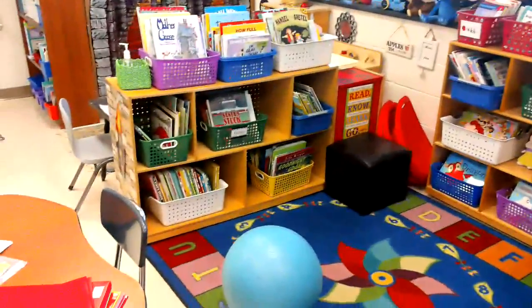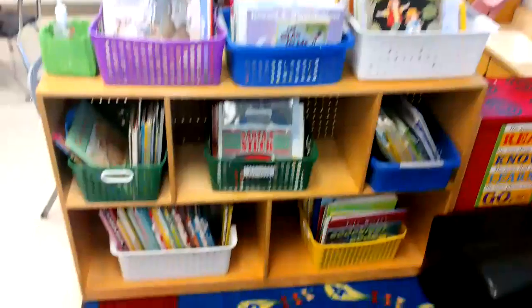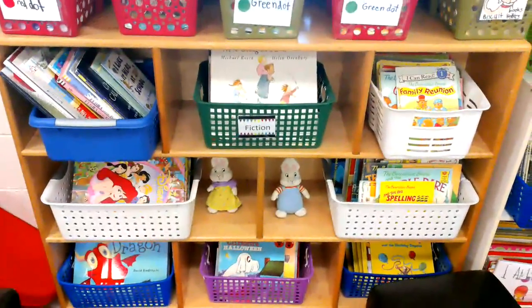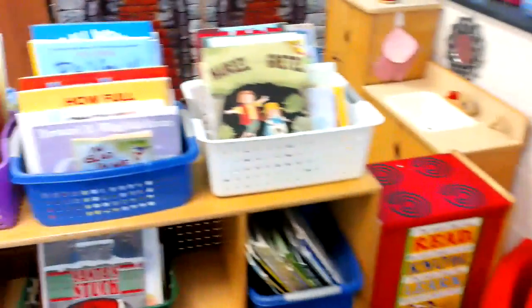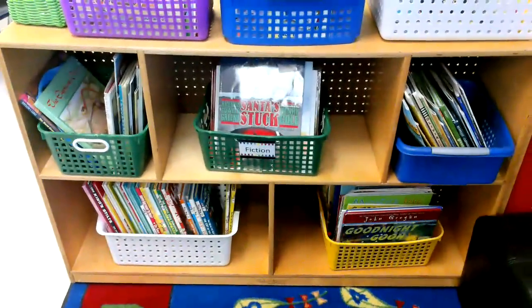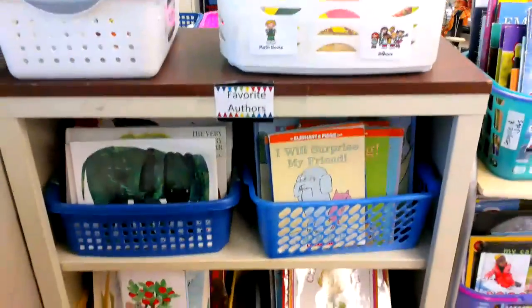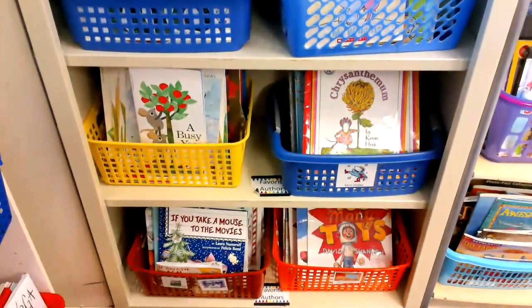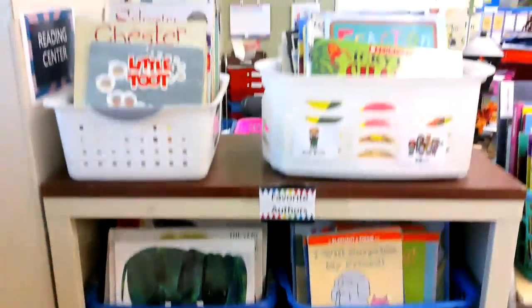Welcome to my library. I have not labeled a lot of my baskets yet, and that's on purpose. I'm going to have my students help me label them so that they can learn where my books go. I do have them organized by fiction, which means they are stories with pretend characters and pretend things happening. They're not real stories. And I also have books organized by favorite author. You'll see Mo Willems books here and David Shannon books down at the bottom.